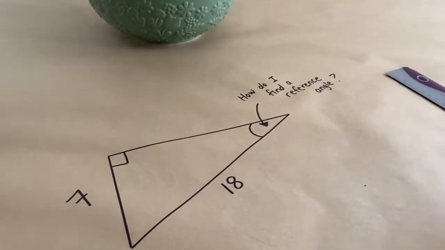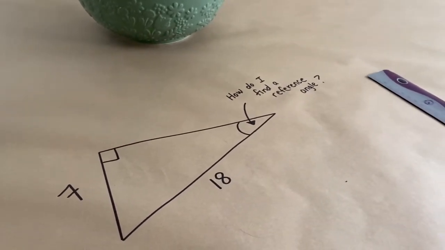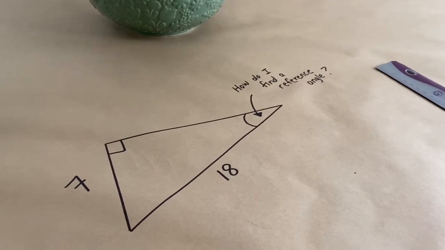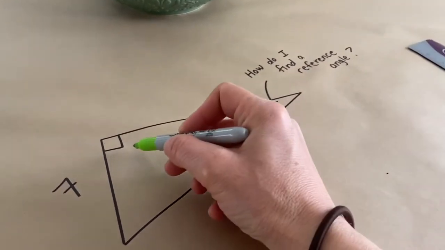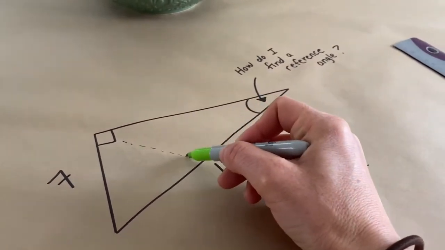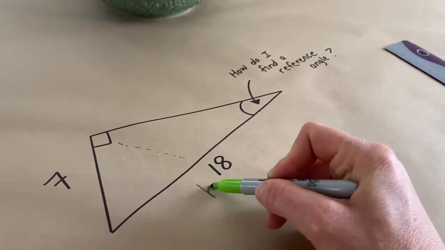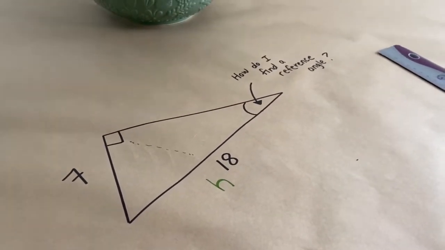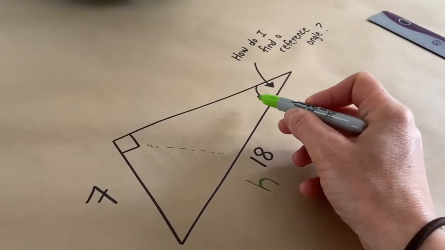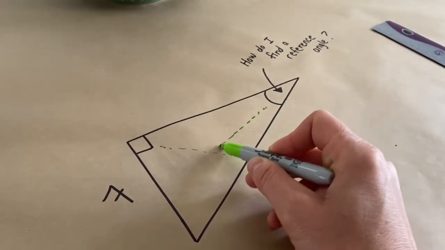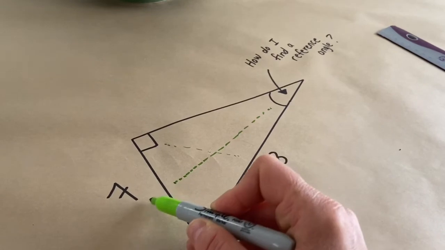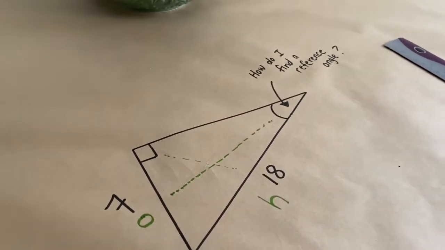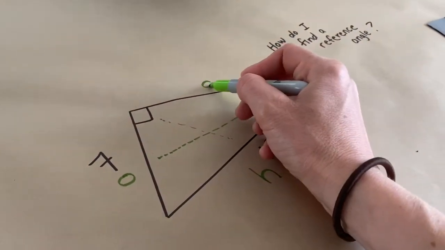As always, we need to label our triangle. We need to label it H, O, and A. So here's my 90 degrees. My longest side will be the 18, so that's the H. My O, I'm going to look over here. From my reference angle, I go across the triangle. Here is my O. That means the other side will be the A.